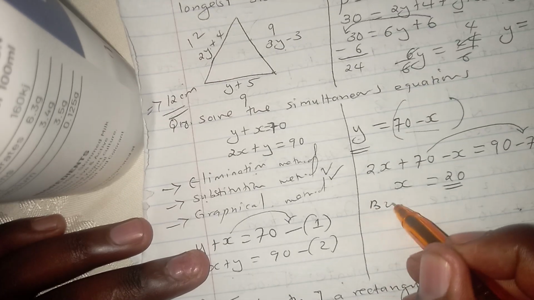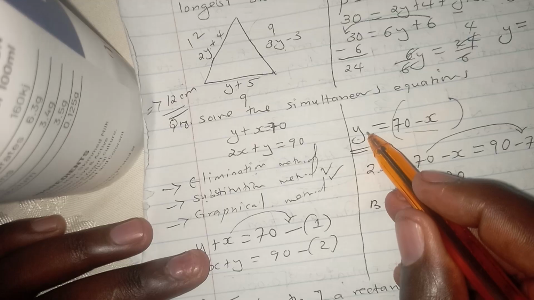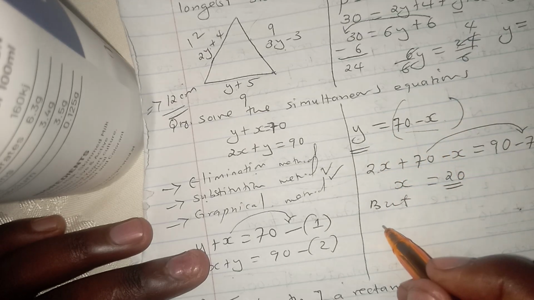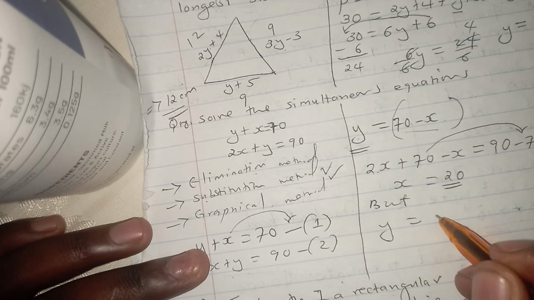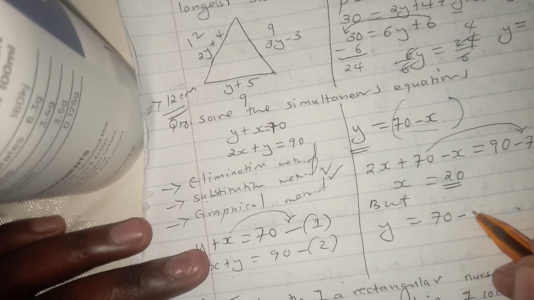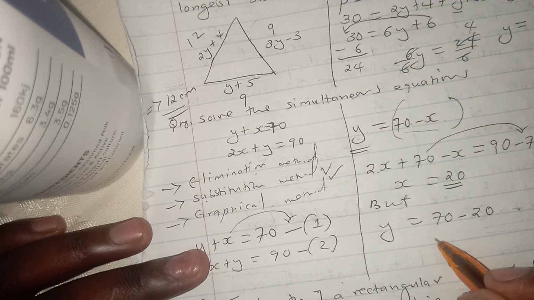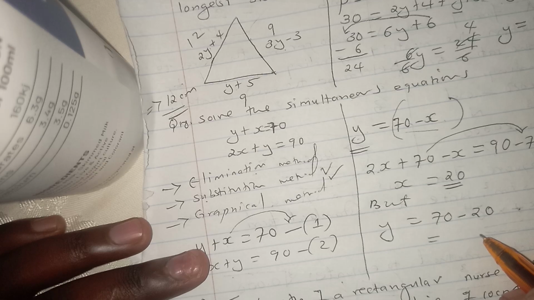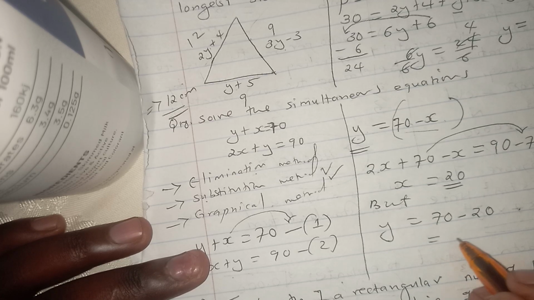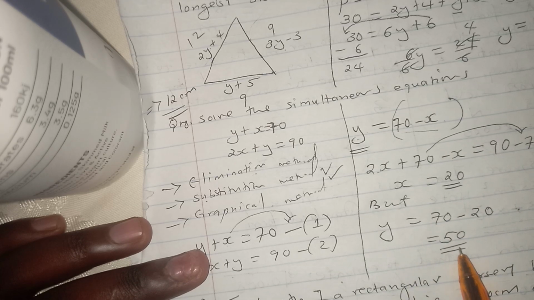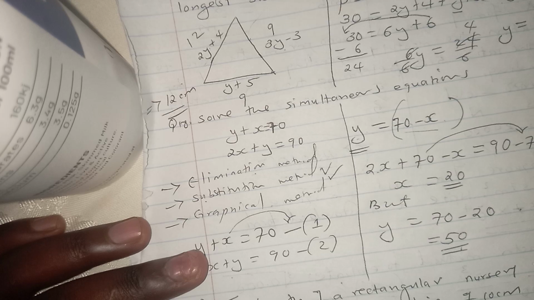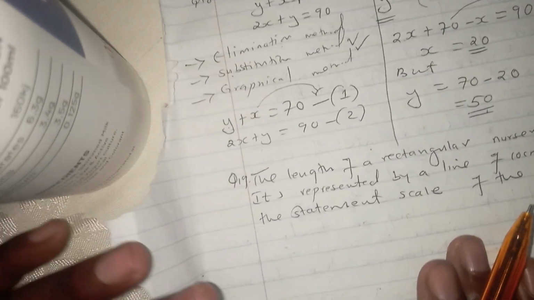Earlier on we had said that y is equal to 70 minus x. So y is equal to 70 minus 20, which is our x. 70 minus 20 is what? What do you get there? You get 50. So y is 50, x is 20, and those are our answers.